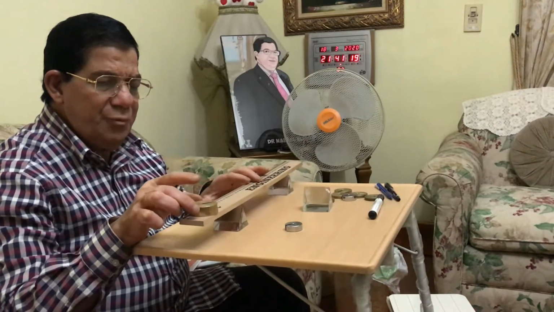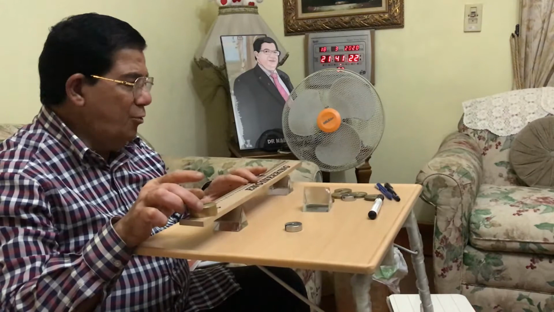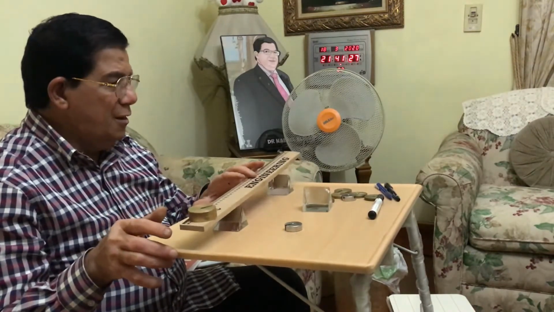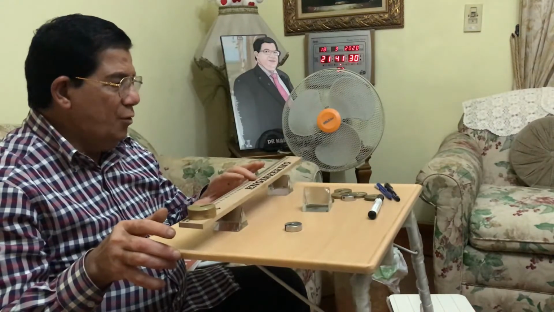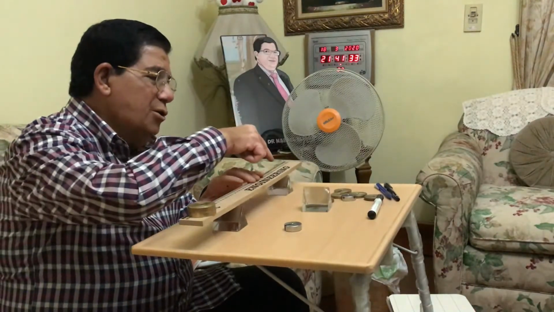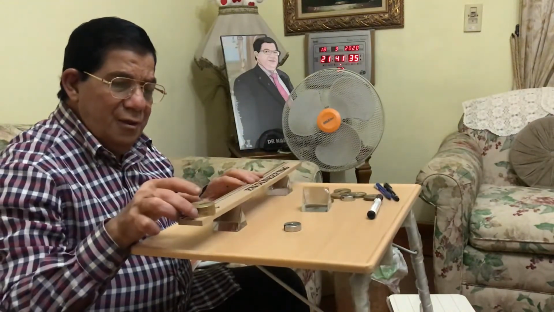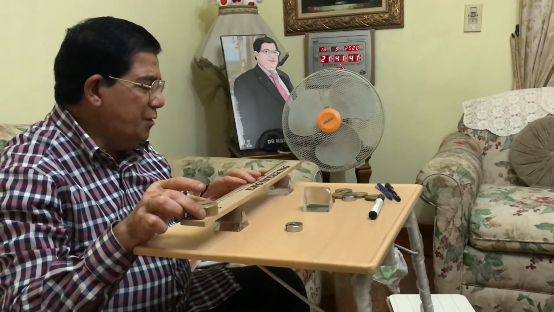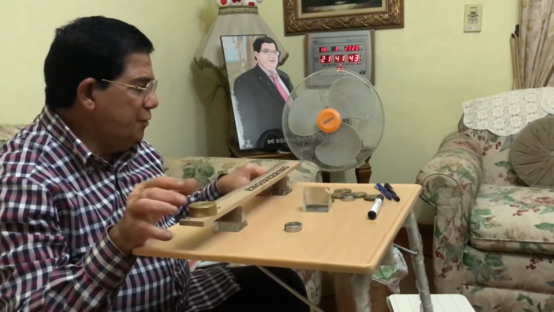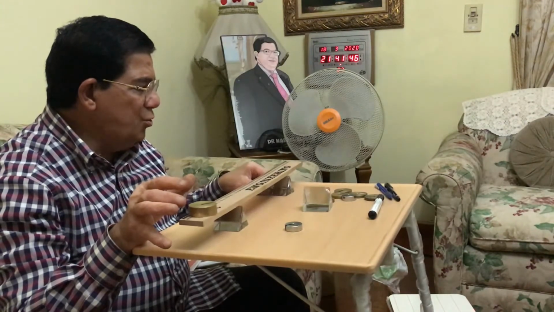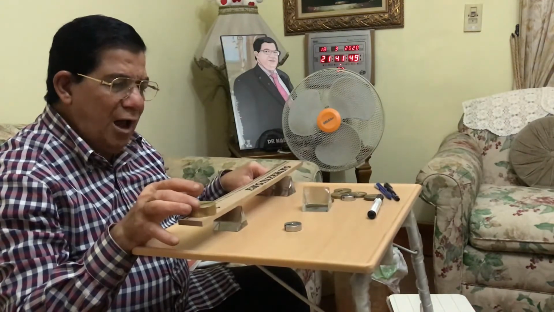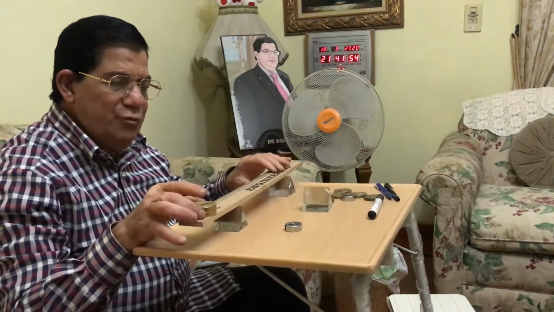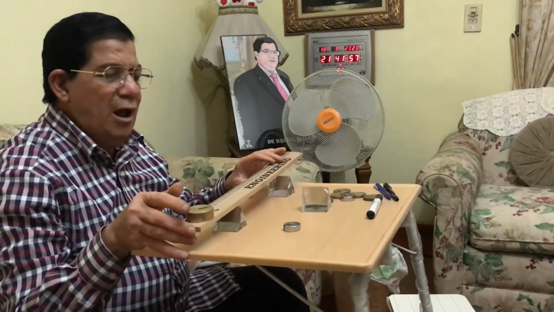Let us see. Right now you can see what has happened. The beam is toppling over. Why? Because this reaction reached zero. At this moment, you can see this reaction is not carrying anything. I can move it in and out, it is not carrying anything. If the weight moves a little more, then toppling will happen.